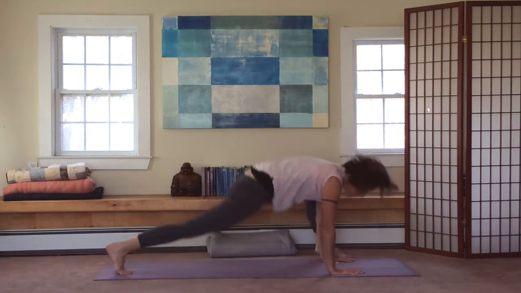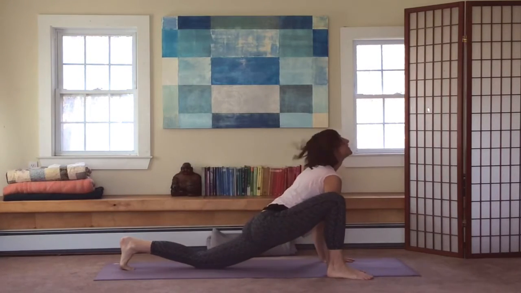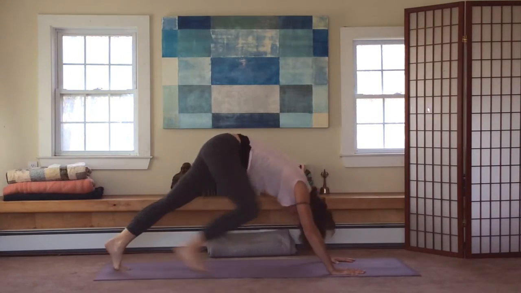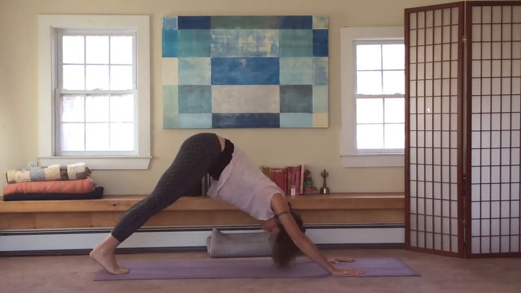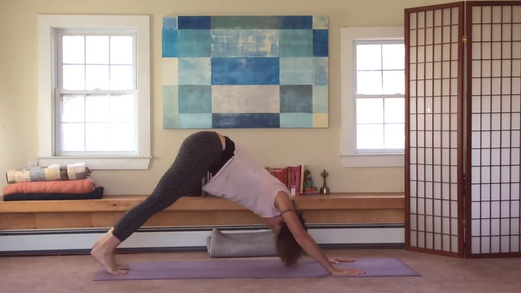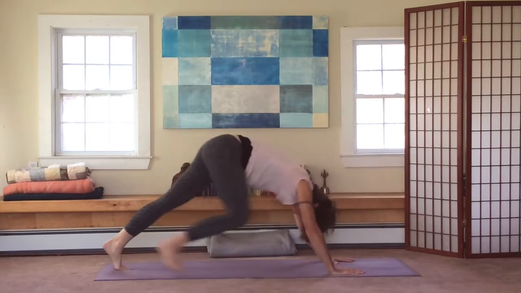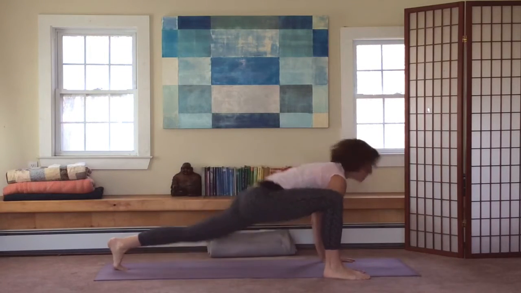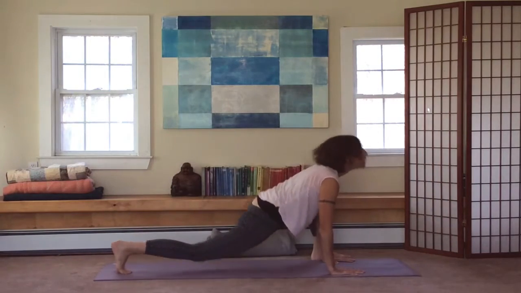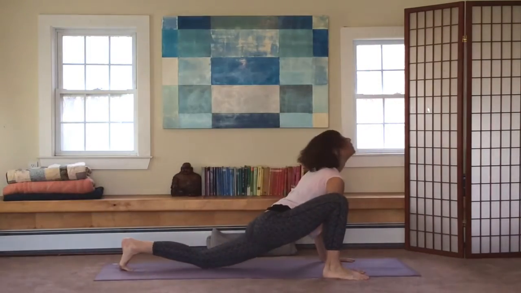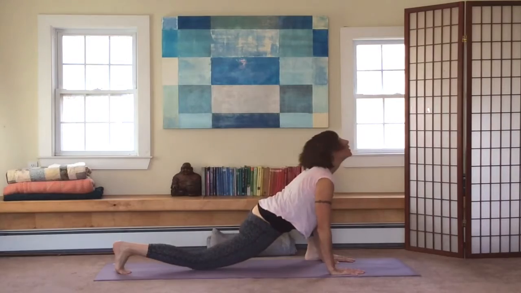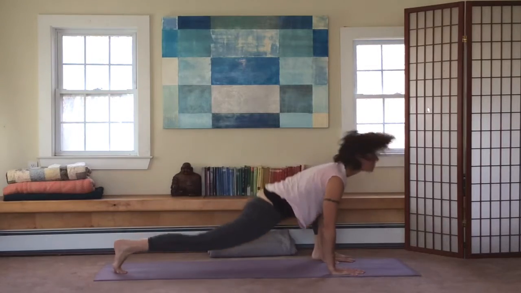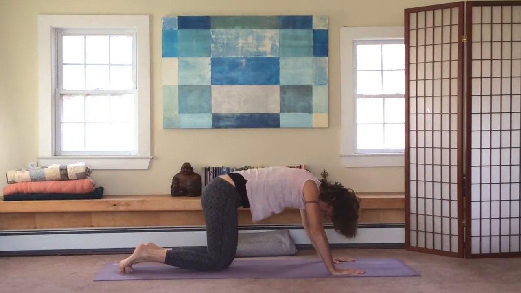Trying to move with control and grace and rhythm. Good, two more. And release.